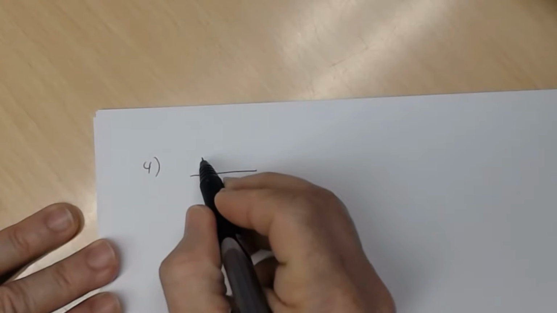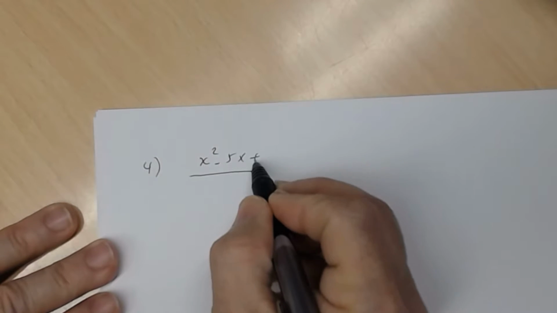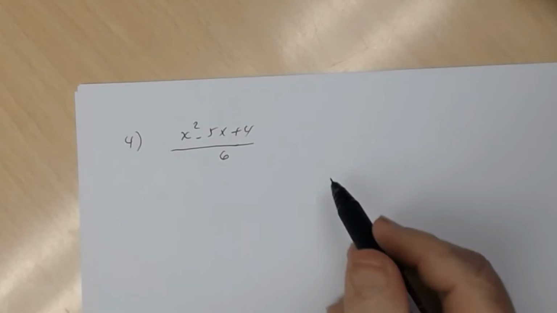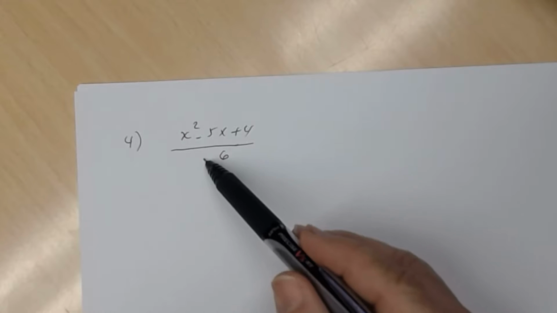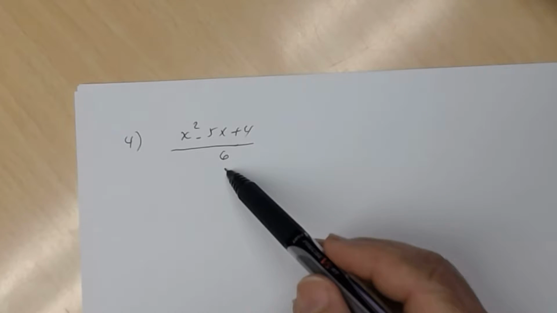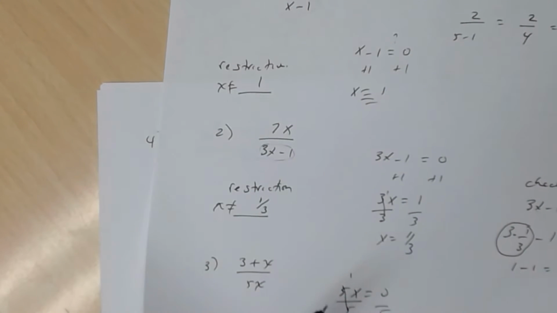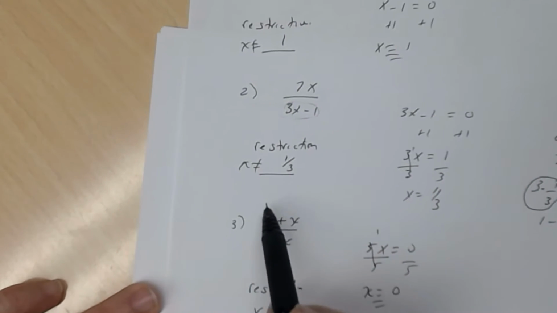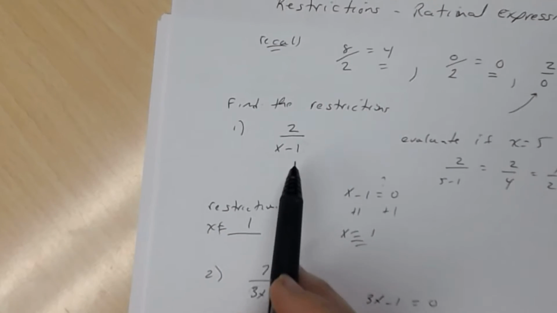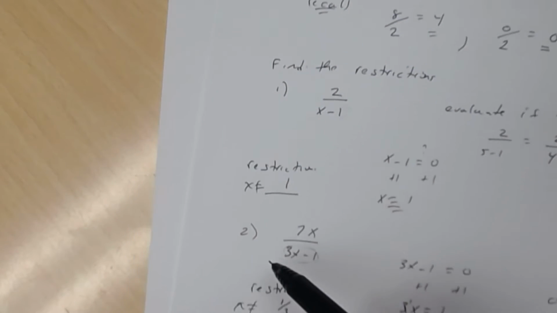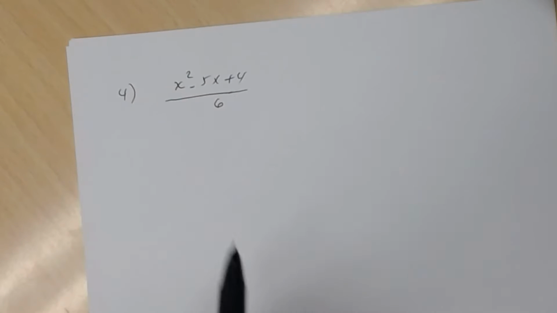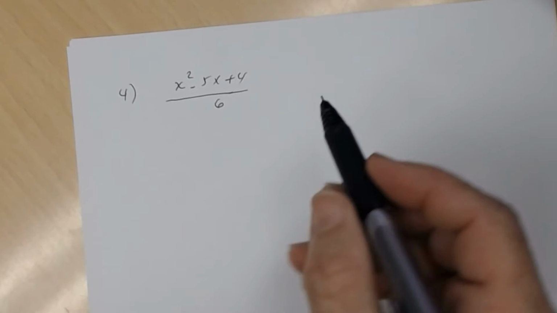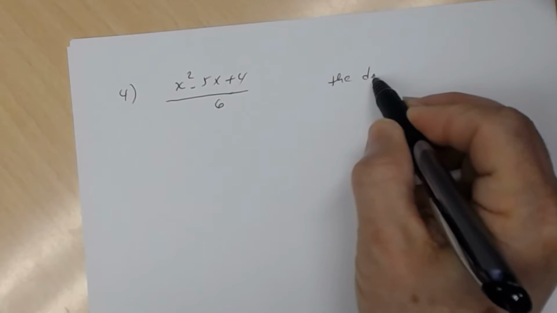All right, number 4. Suppose I had this rational expression, x squared minus 5x plus 4 divided by 6. And again, just as in the previous problems, I want to find what makes the denominator 0. Well, if you notice the denominator, that's just 6. Compare that with the other problems that we did here. This denominator is 5x, and this denominator is x minus 1. All of these problems had a variable in the denominator. Whereas over here, in number 4, there's no variable in the denominator. This denominator is constant.